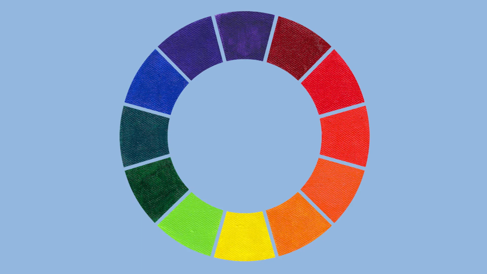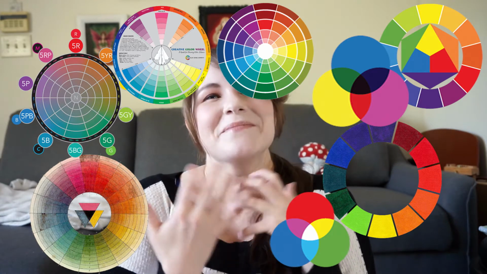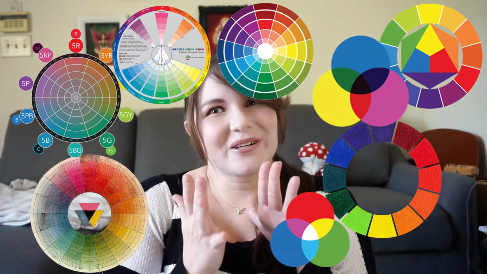So let's go ahead and start off with the first part of this series, the relationship of colors. And to understand that, we need to talk about the color wheel. So what is the color wheel? The color wheel is a visual aid that shows color hues organized in a particular and logical order. These days, there are a lot of color wheels. And sometimes it can be a little overwhelming to know where to start. So let's keep it simple and focus on one color wheel, this one.